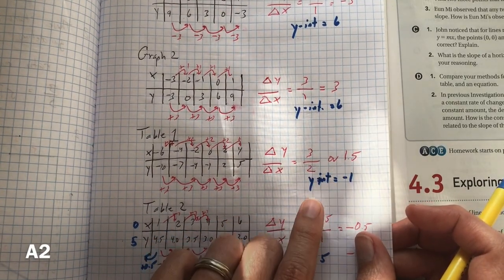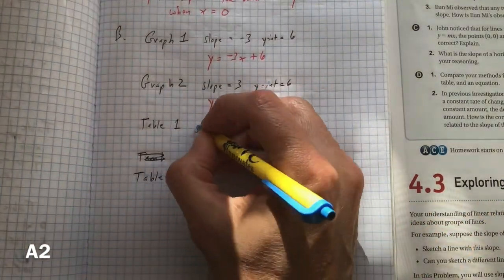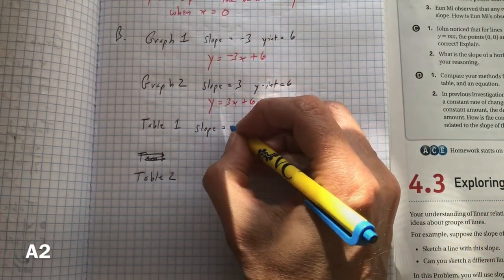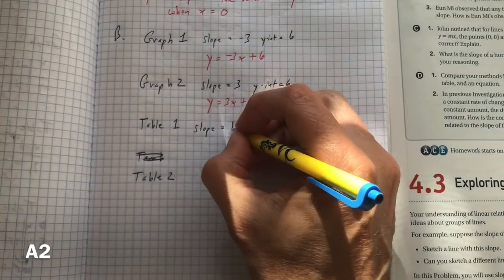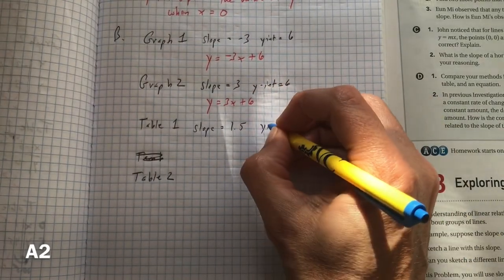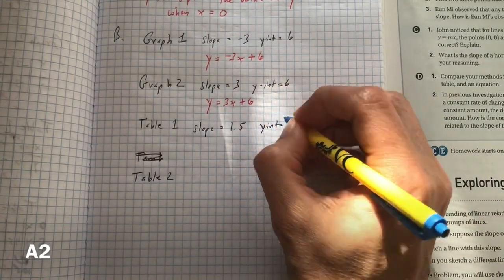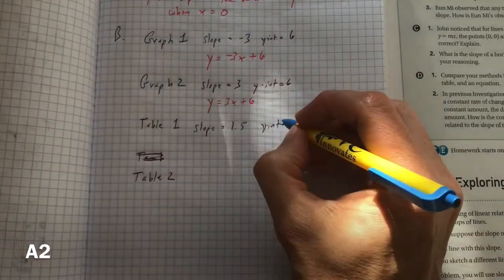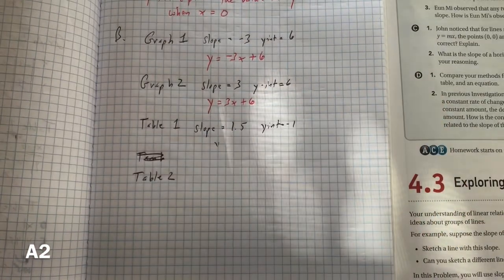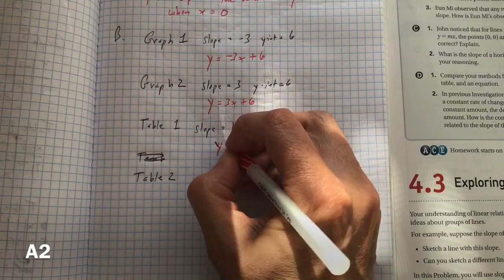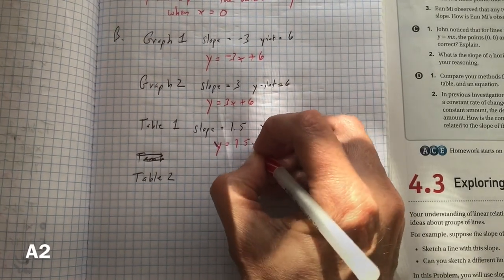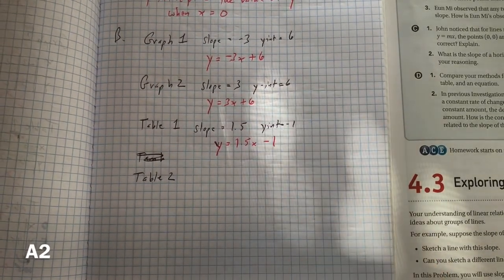Either of those will work. And our y-intercept is negative 1. So slope is equal to 1.5. Y-intercept equaled negative 1. So that means our equation would be y equals 1.5x minus 1.